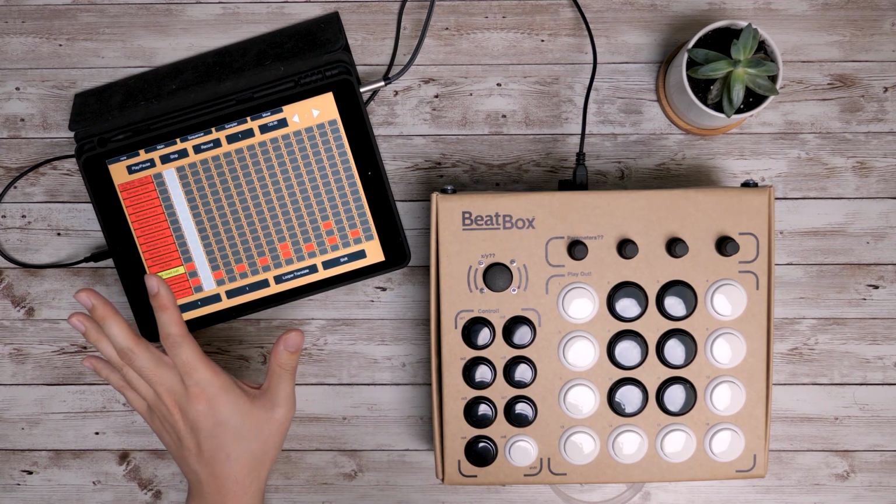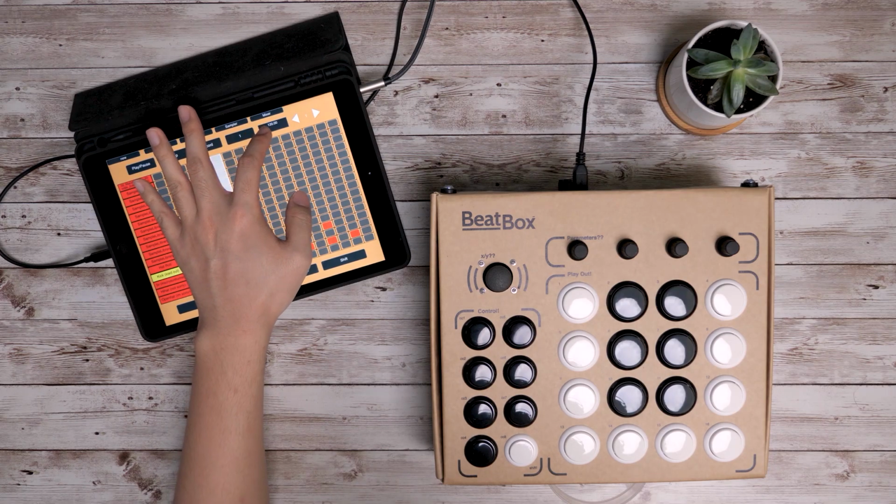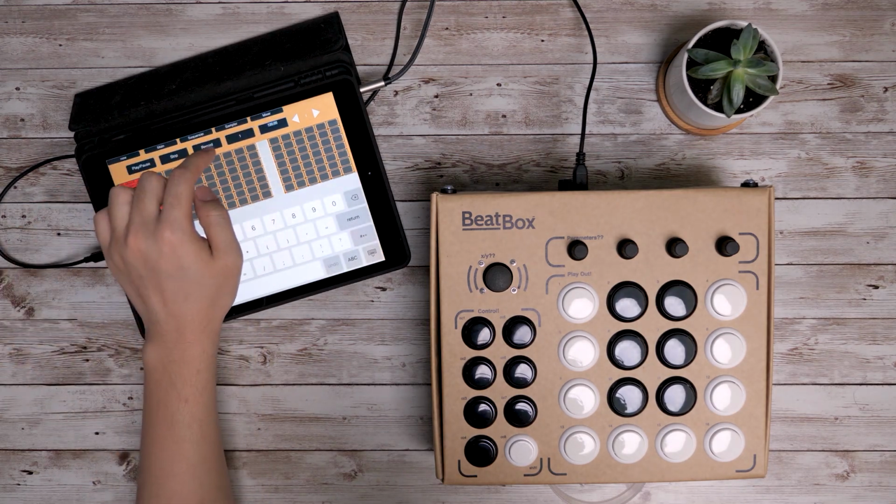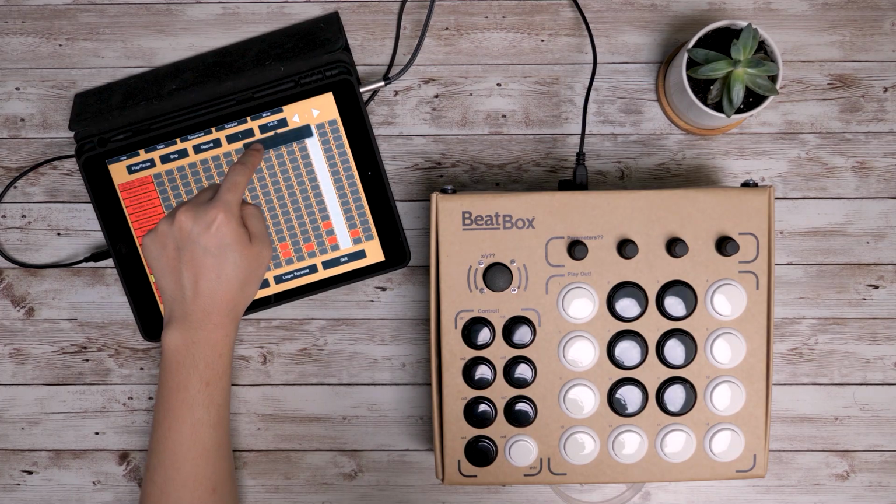You can control the speed of the track with this BPM function here by either typing it in or use the slider.